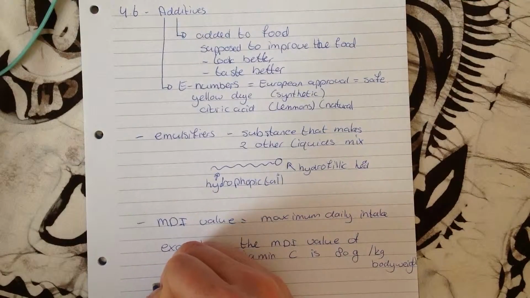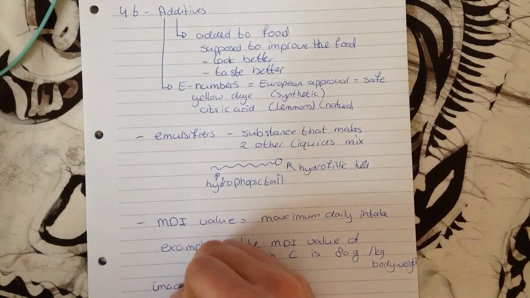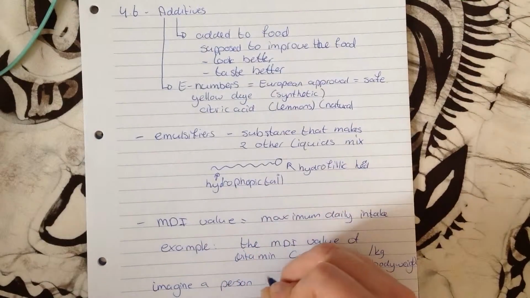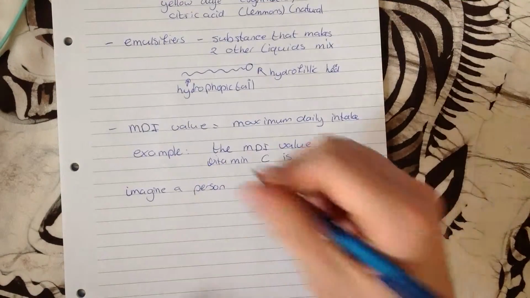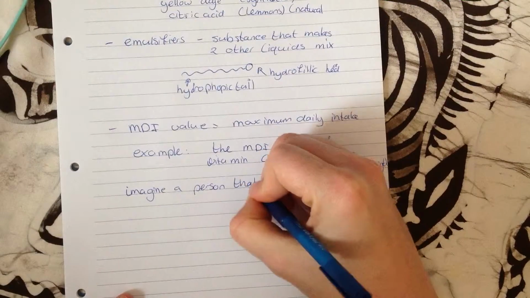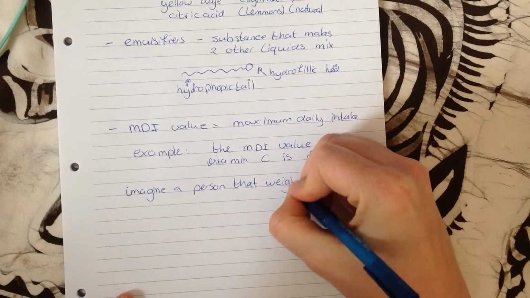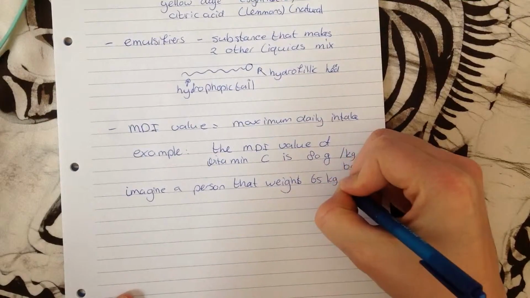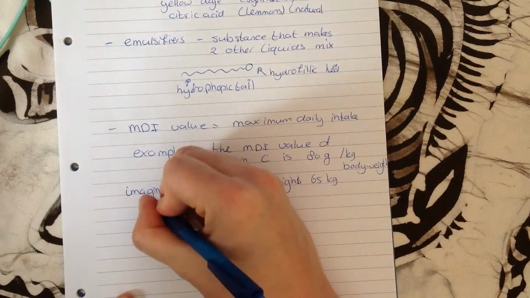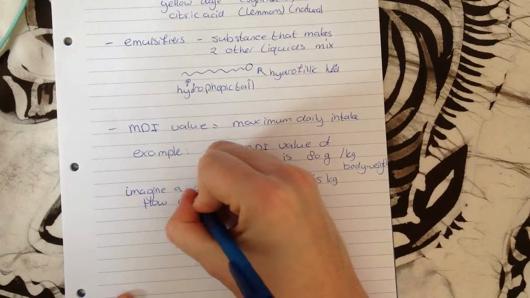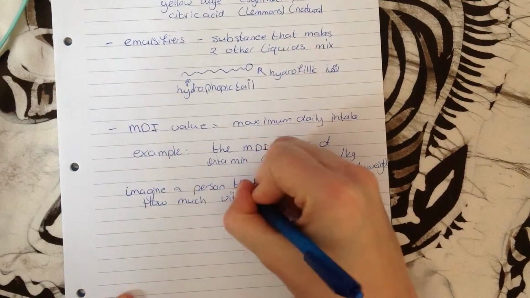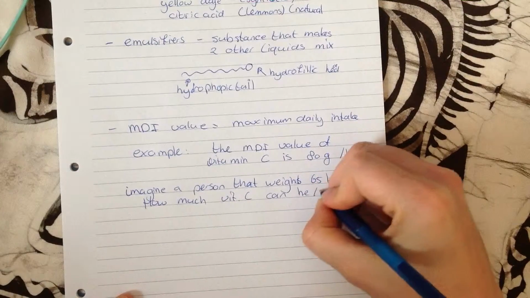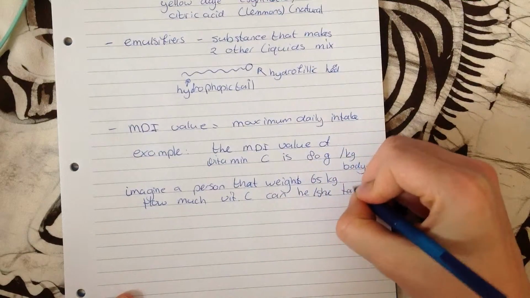So imagine a person that weighs 65 kilograms. How much vitamin C can he or she, whatever, take?